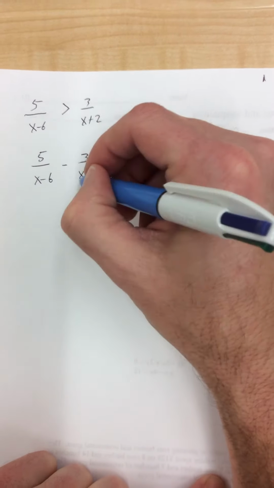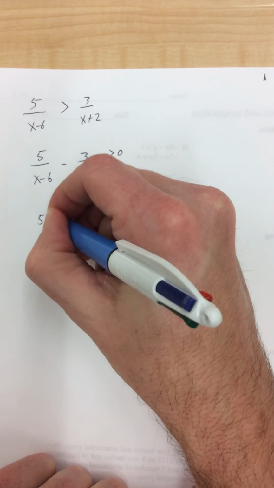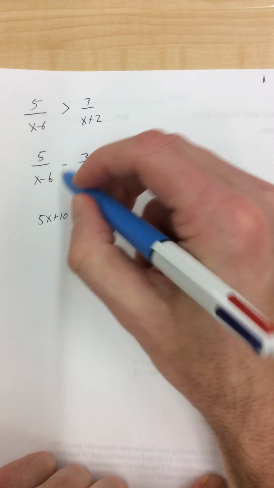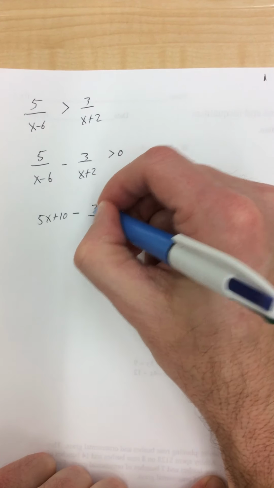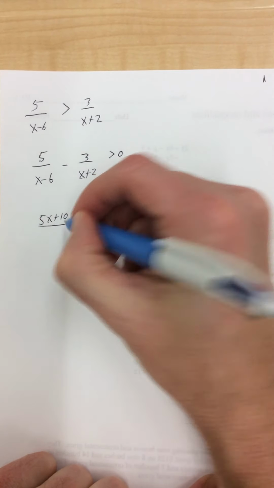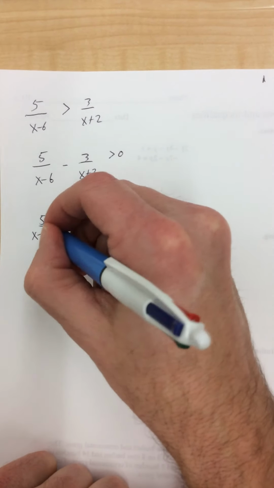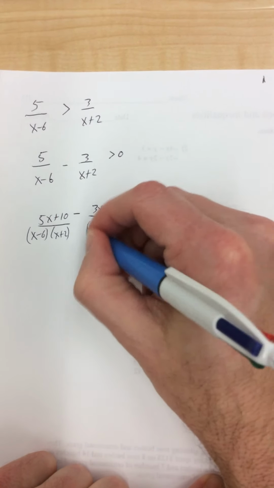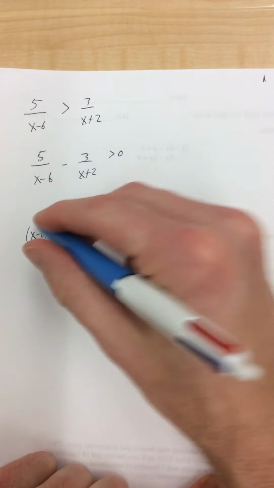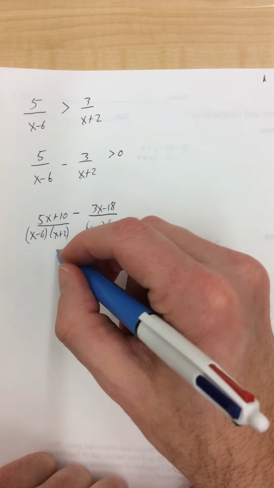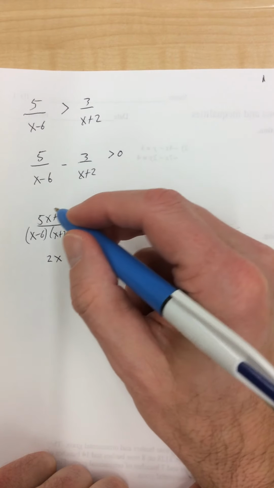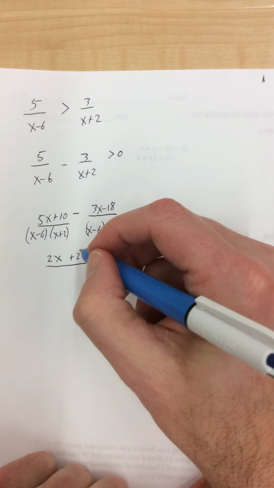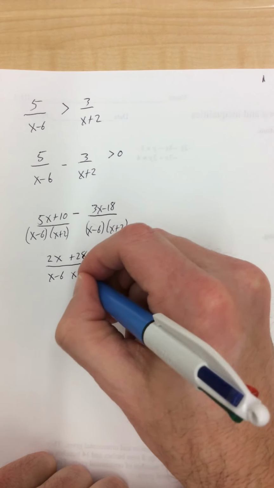So I'm going to have 5 times x plus 2, or 5x plus 10, minus 3 times x minus 6, which is 3x minus 18. And our common denominator is just the product of those two things, x minus 6 and x plus 2. Then combining like terms by subtraction, 5x minus 3x is 2x, and 10 minus negative 18 is plus 28, over x minus 6, x plus 2.